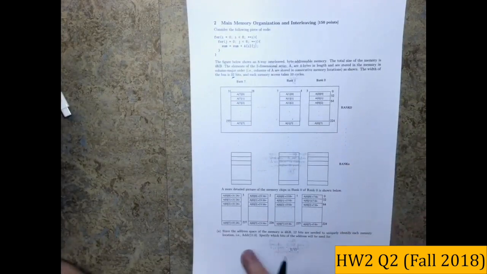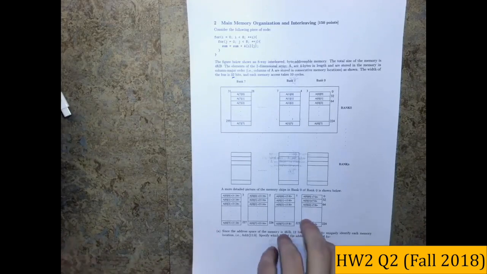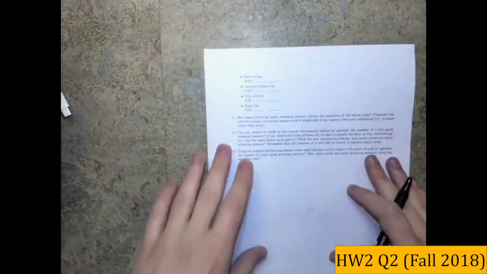The first question: since the address space of the memory is 4 kilobytes, 12 bits are needed to uniquely identify each memory location, each byte, because we are addressing bytes here, and you need to specify which bits of the address will be used for what. Here you have some space to fill. First, byte on the bus.